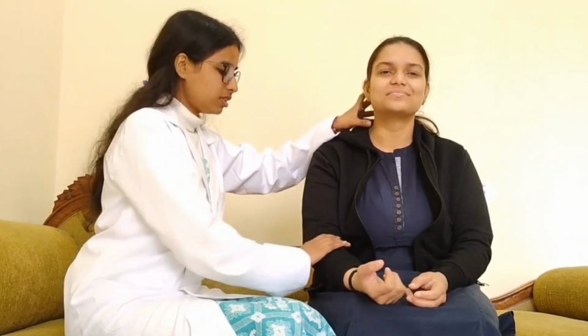Various arteries we can examine are temporal, facial, carotid, brachial, radial, femoral, popliteal, posterior tibial, and then dorsalis pedis. But we prefer the radial artery more because it is more superficial and lies on the bone.